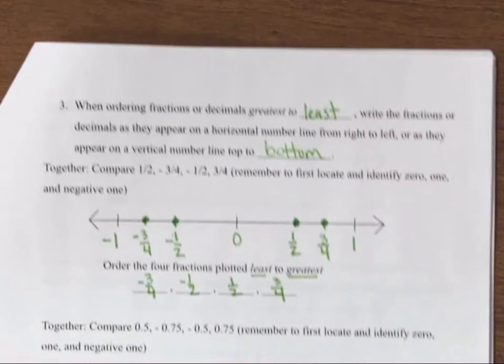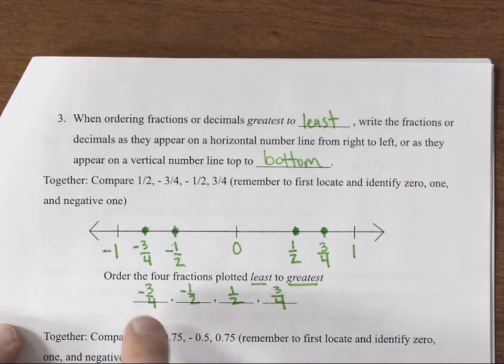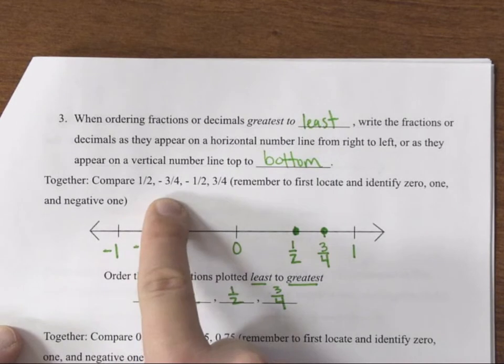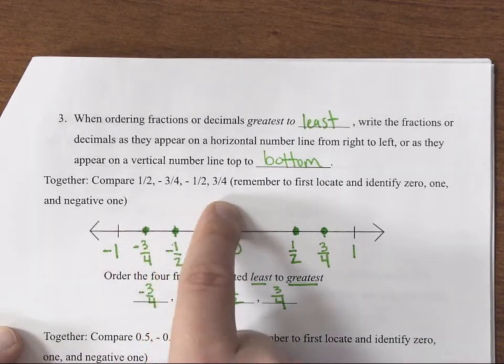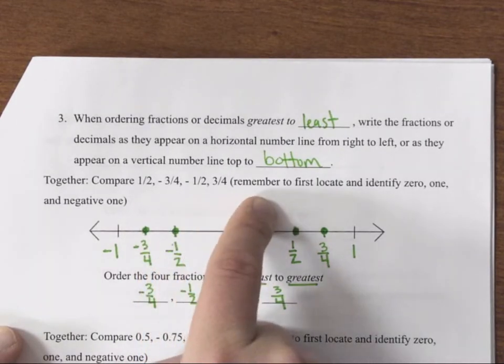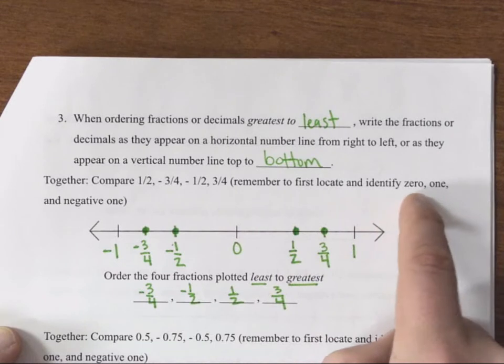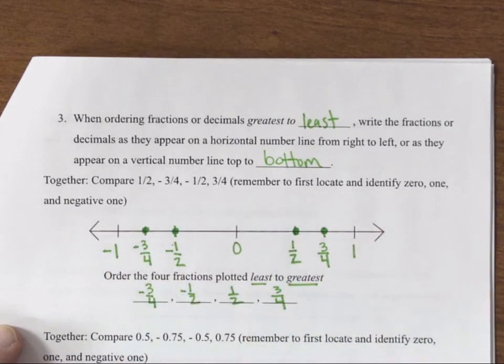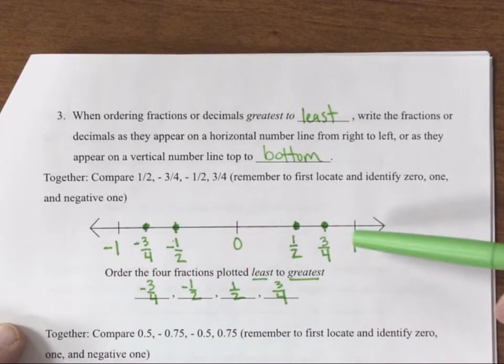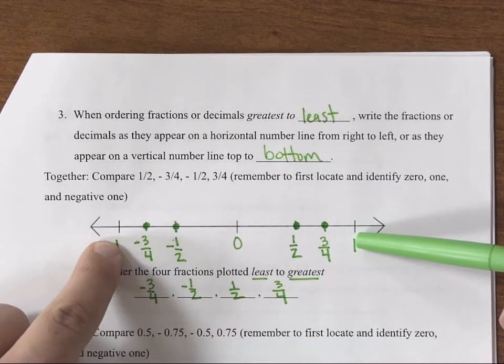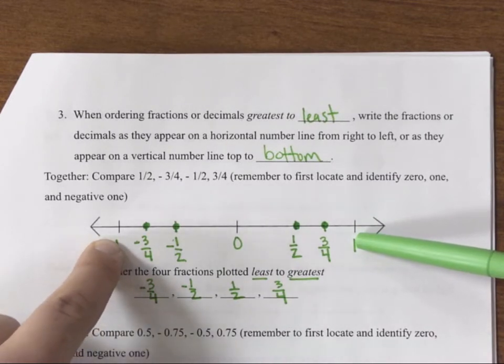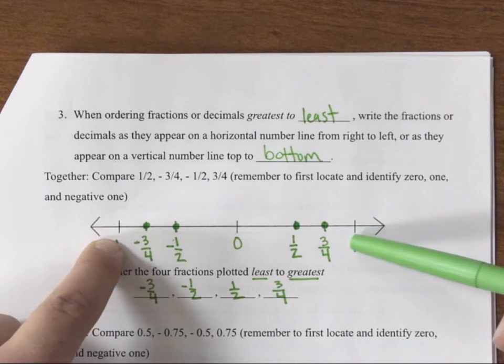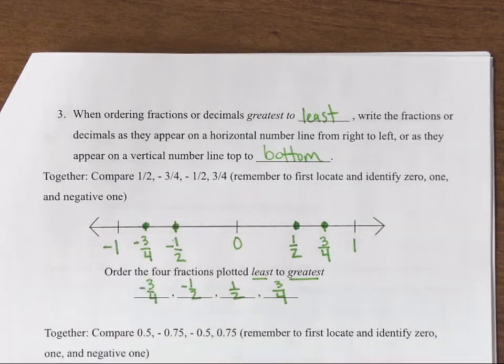So let's talk about an example. If we were comparing 1/2, negative 3/4, negative 1/2, and 3/4. Remember, first we have to locate 0, 1, and negative 1. So 0 would be in the middle, 1 on this side, and negative 1 on this side. So now we have to figure out for ourselves, where do we place 1/2, negative 3/4, negative 1/2, and 3/4.